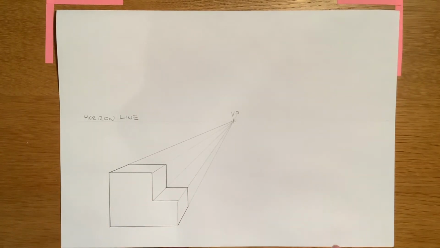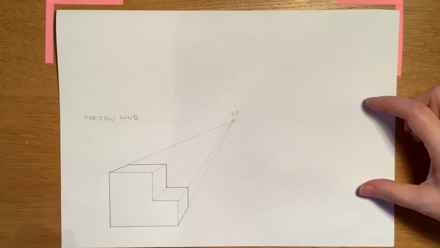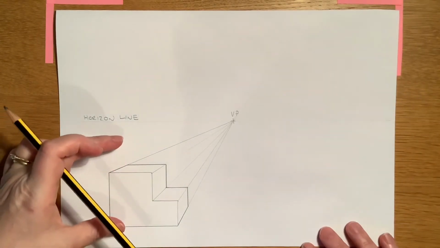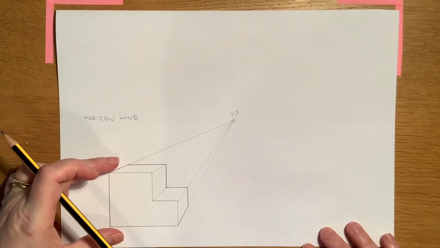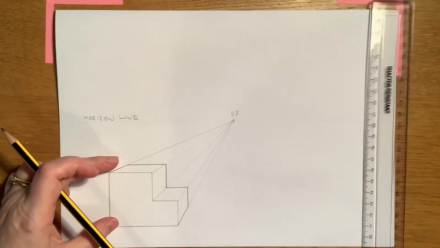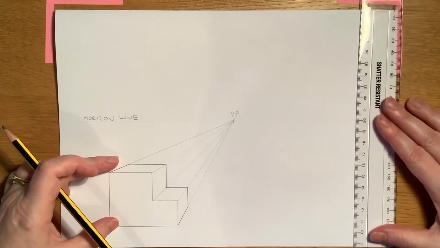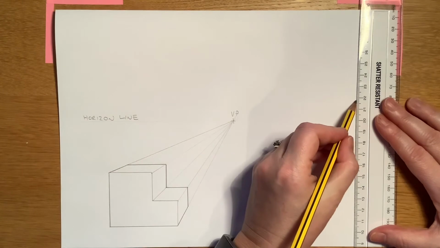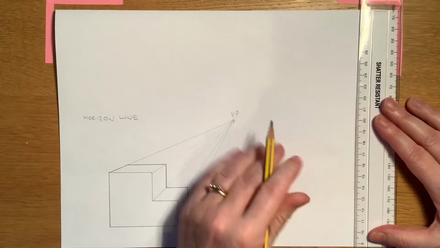Next one over on the opposite side, and this time, whereas in this one everything was below the horizon line, this shape's going to be a little bit above and a little bit below. So again, vertical line.